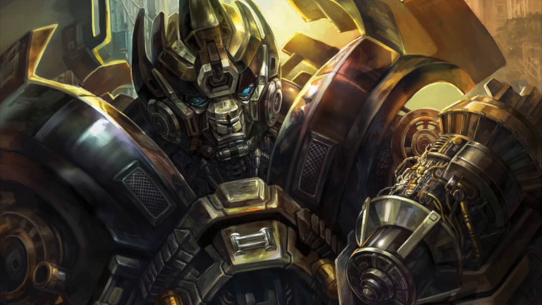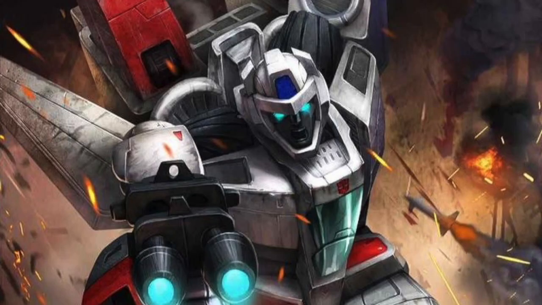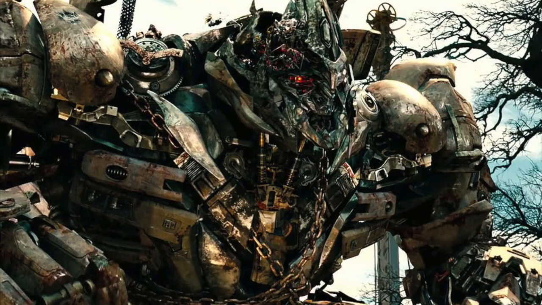Ironhide tells them that they have the key to reviving Prime, the Matrix of leadership. Jetfire says he'll come and collect it as he transforms and makes his way to Ironhide. Megatron tells him that he'll go get Optimus as he jumps down towards the Horde.